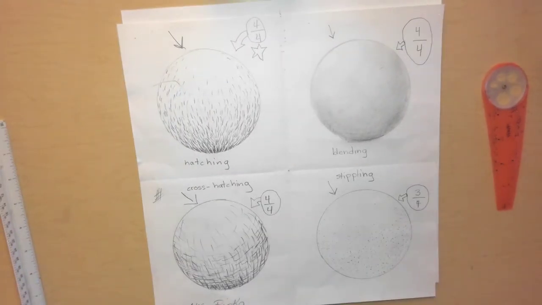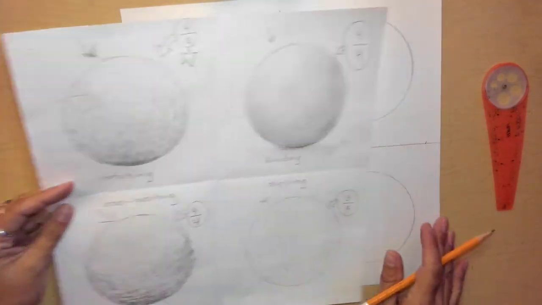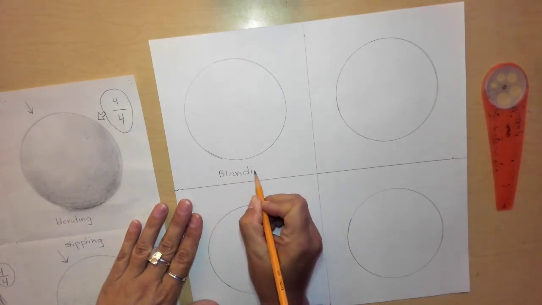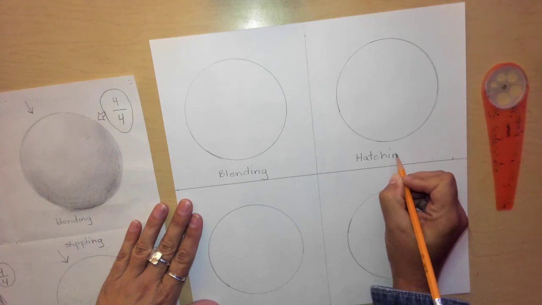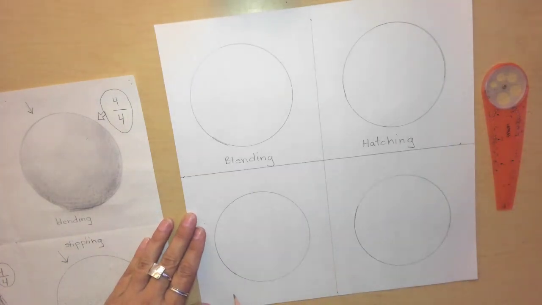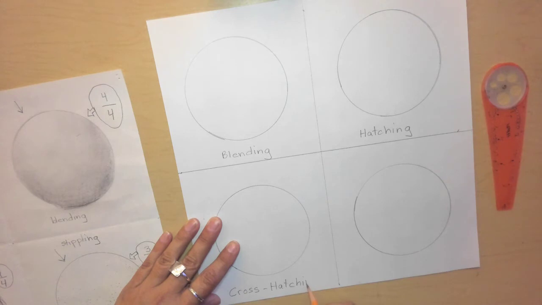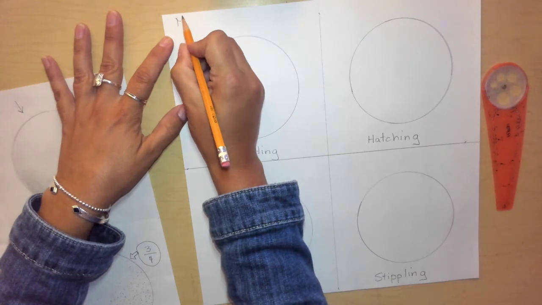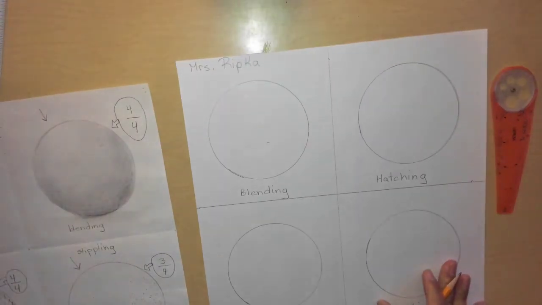We now will be labeling each one of these. I'm going to rearrange how these are labeled. What matters is that the one that you label blending is blending. So let's do the upper left-hand corner one as blending, the upper right-hand corner as hatching. The bottom left is going to be cross-hatching. And the bottom right-hand corner, stippling. I will write my name on the paper. And this should be our task for day 1.